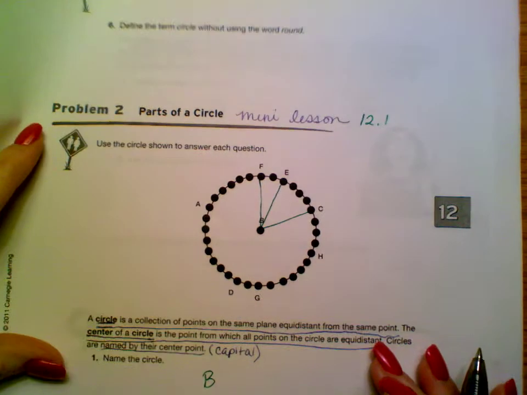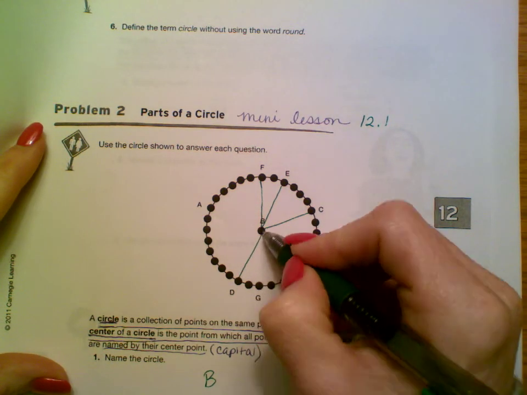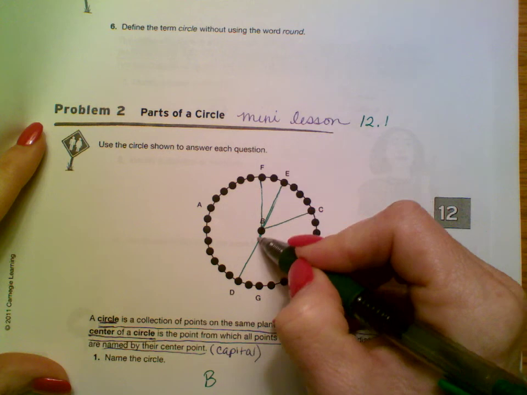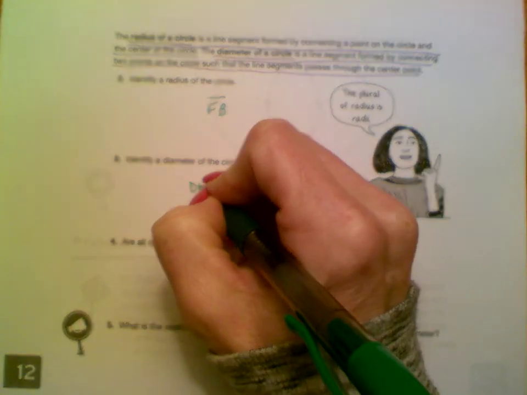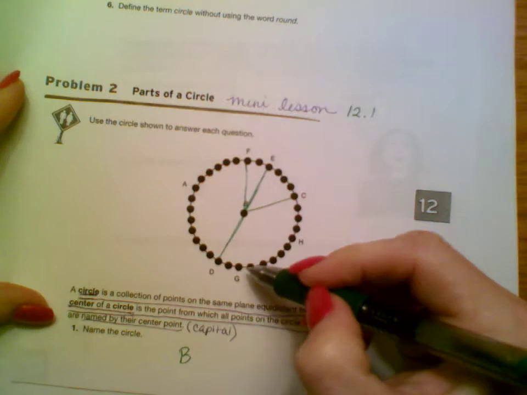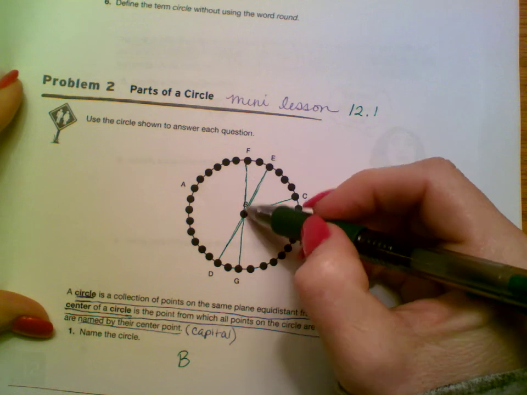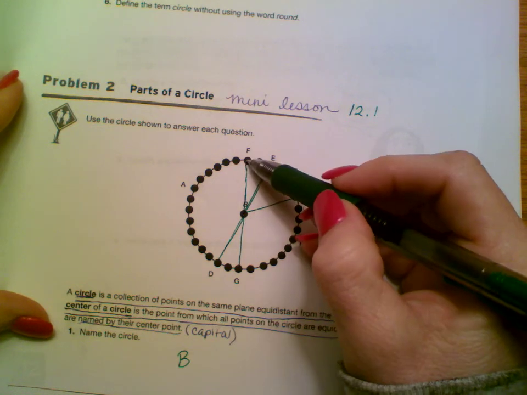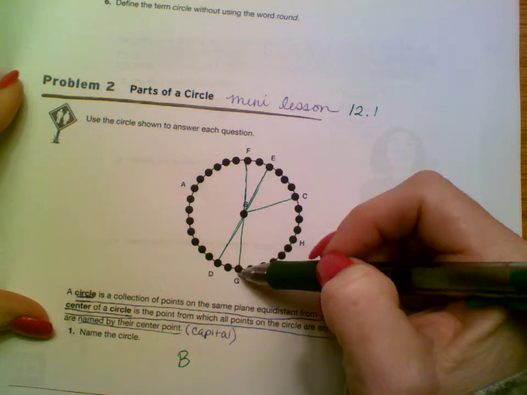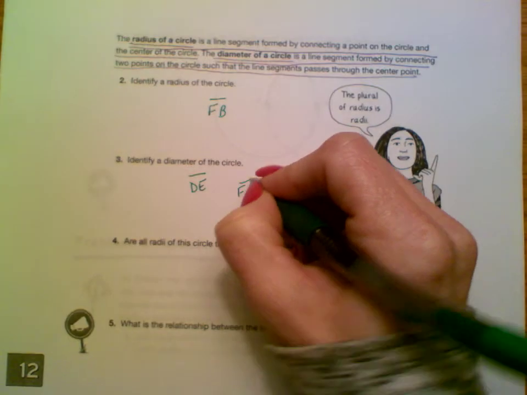When they want me to find a diameter, I could look here all the way to here, straight across. So it's D to E. And again, it's a segment. I could have taken, in this example, F to G. Now, even though it goes through B, I never use 3 letters. A segment is identified by the 2 endpoints. So I could also have said FG.